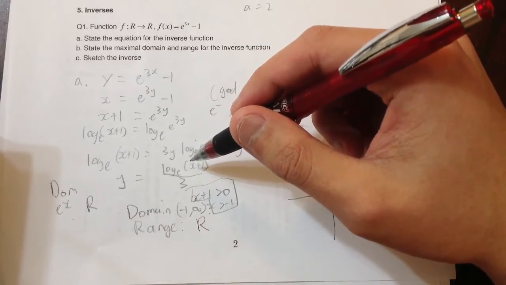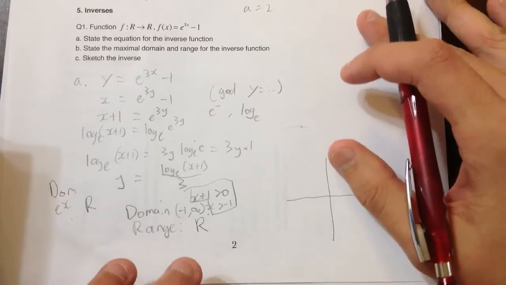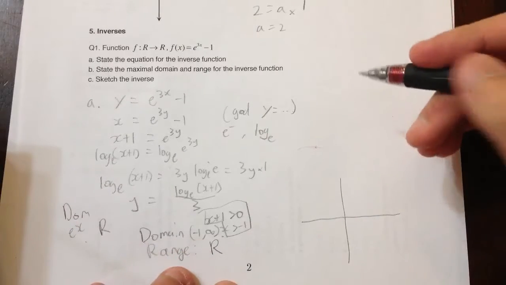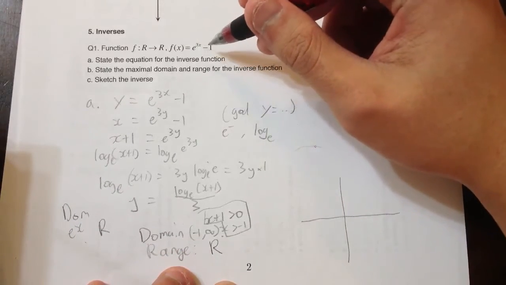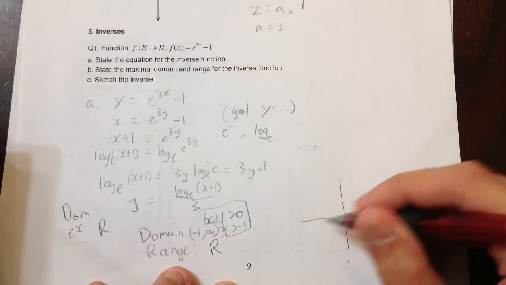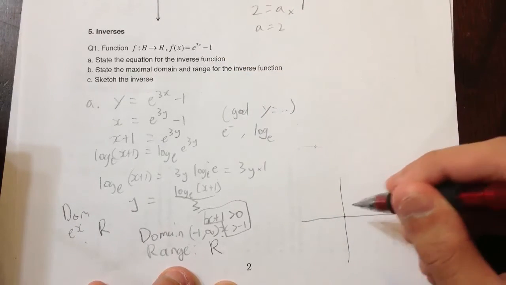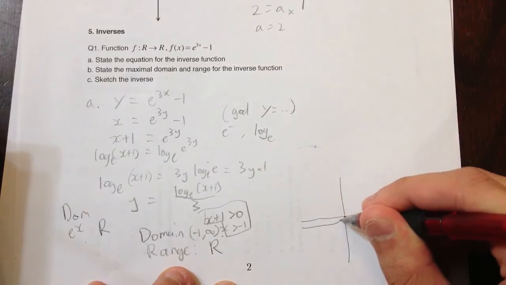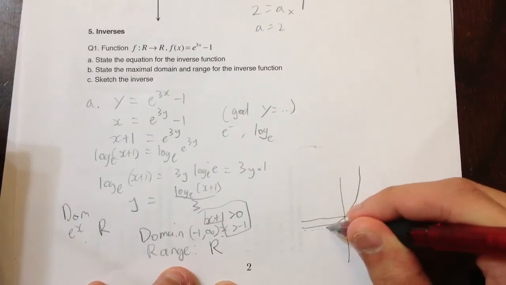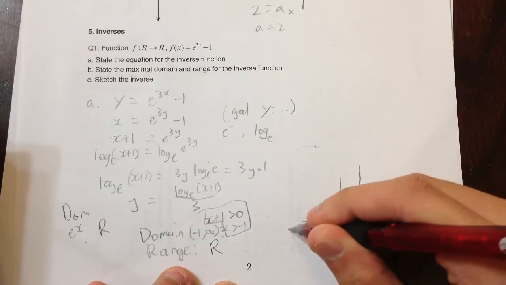Okay, so to sketch the inverse, I have to know how to draw logs first. But I'm just going to sketch this original equation, e to the 3x minus 1. When x equals 0, we go through this point. And it's going to look something like this, where that's y equals minus 1.